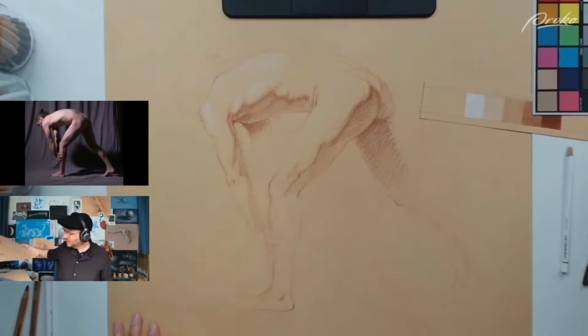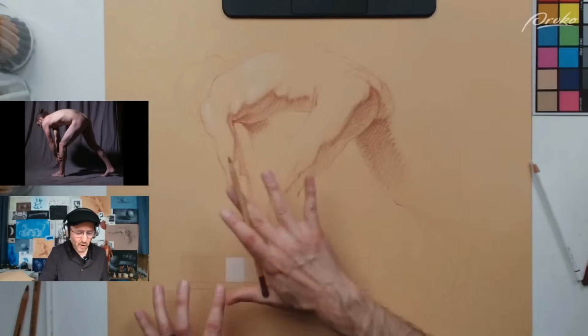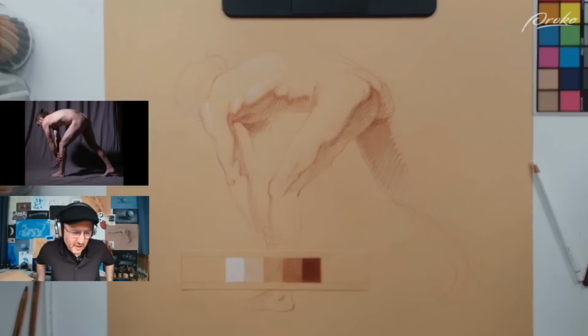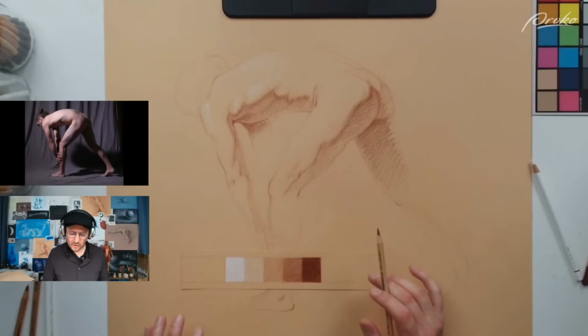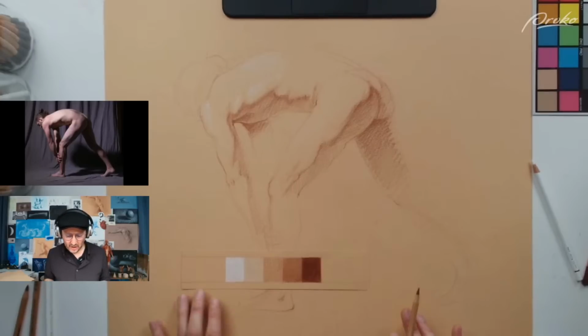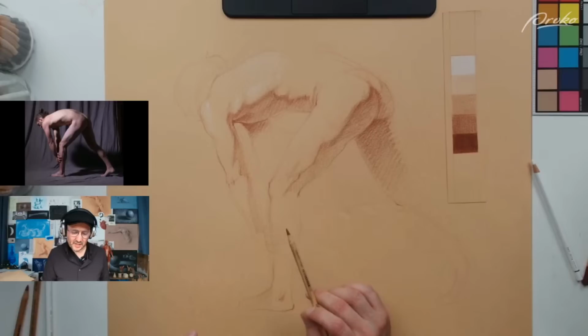But I want to state very clearly that this part, even though it looks rough, is the core of the shading experience. We have all of our values established, and no matter how refined or detailed this drawing gets, it will continue to correspond to these 5 values.